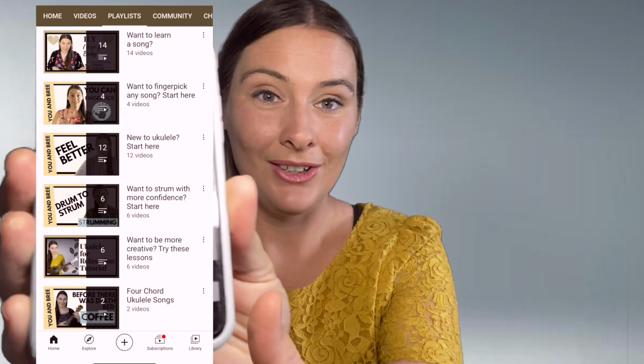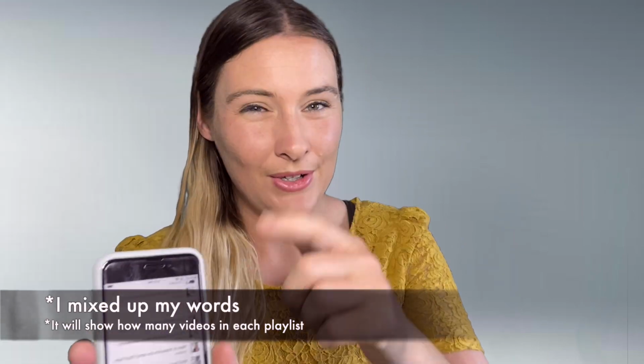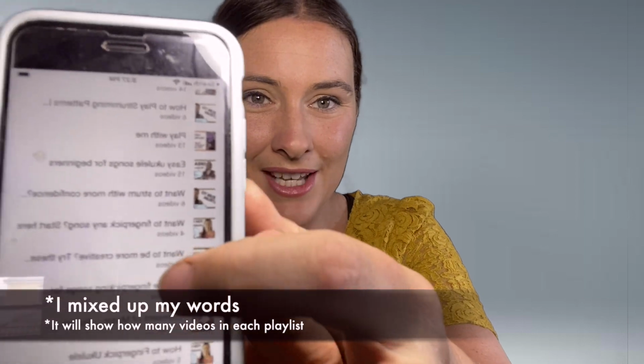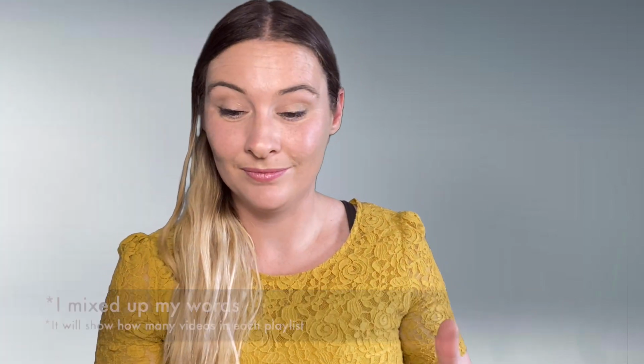And then to access those playlists, you click on library down the bottom and you would scroll down until you get to playlists. And from there, it'll tell you how many playlists you have saved in each video, and you just click on the playlist that you've saved.